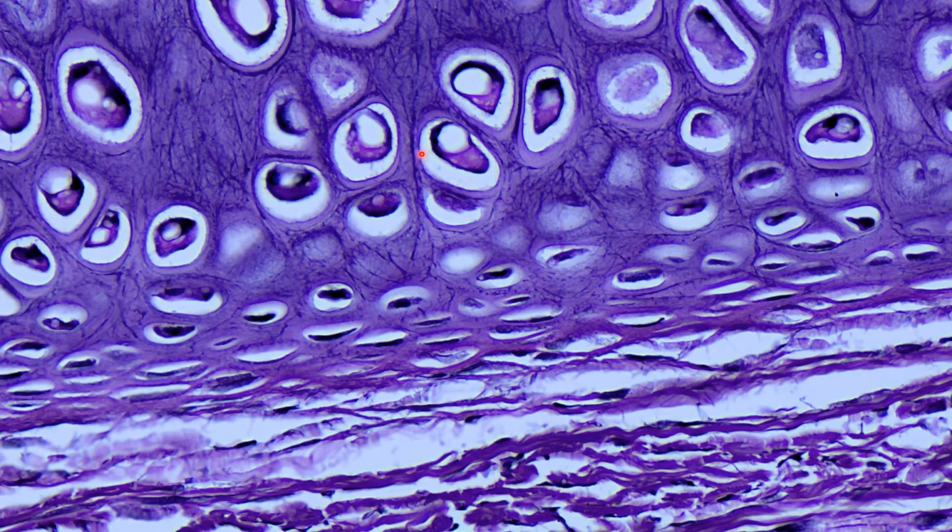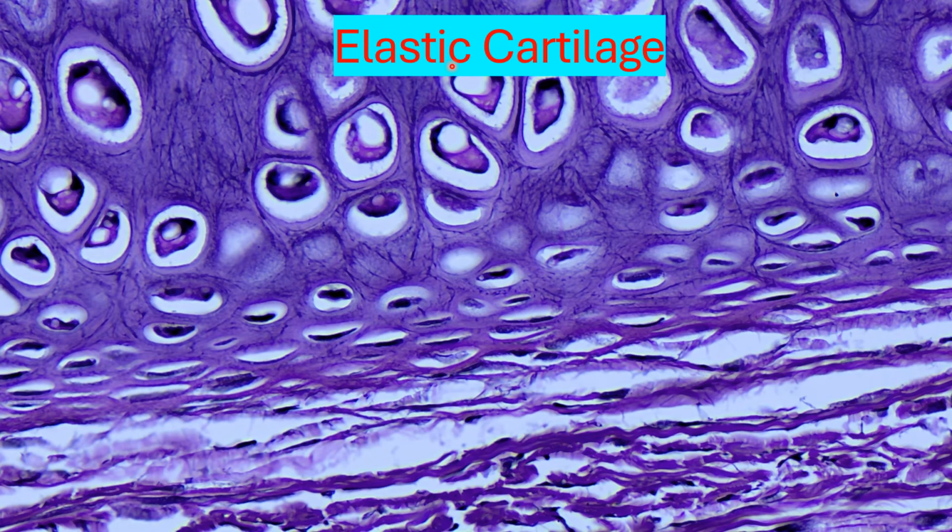So here we see some spaces, that's this white part right here, and inside it we have cells that live within them. The space is the lacuna, and the cell inside of it is a chondrocyte. Surrounding it is their extracellular matrix, it's a specialized type. This is a type of cartilage. This is elastic cartilage.